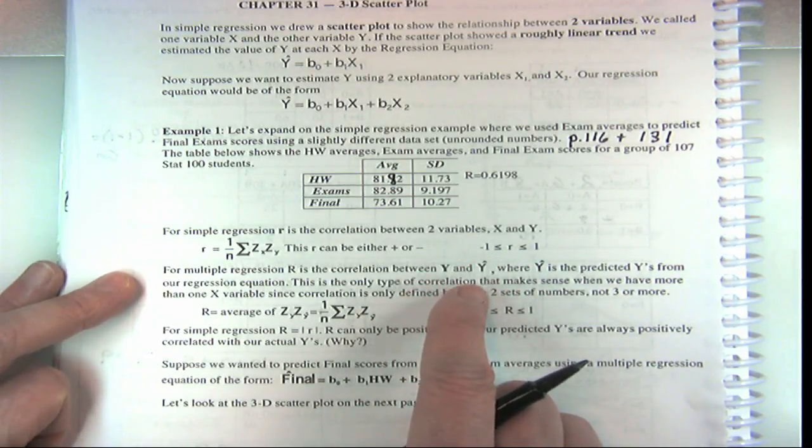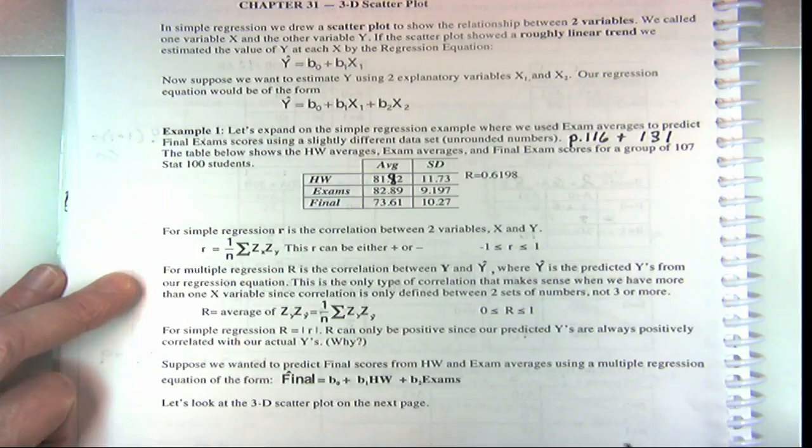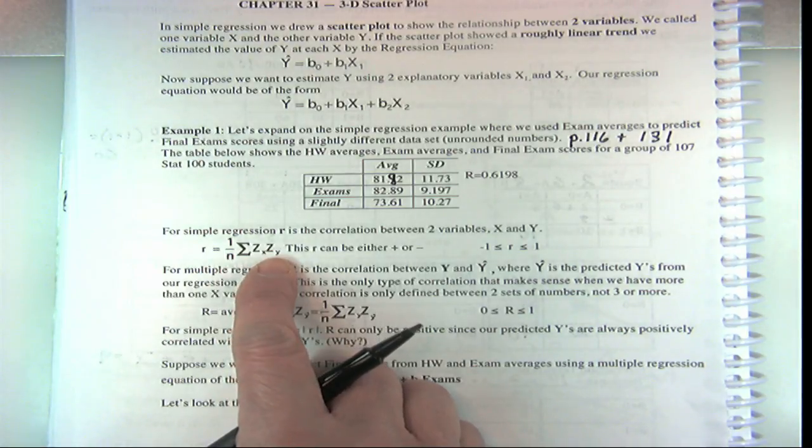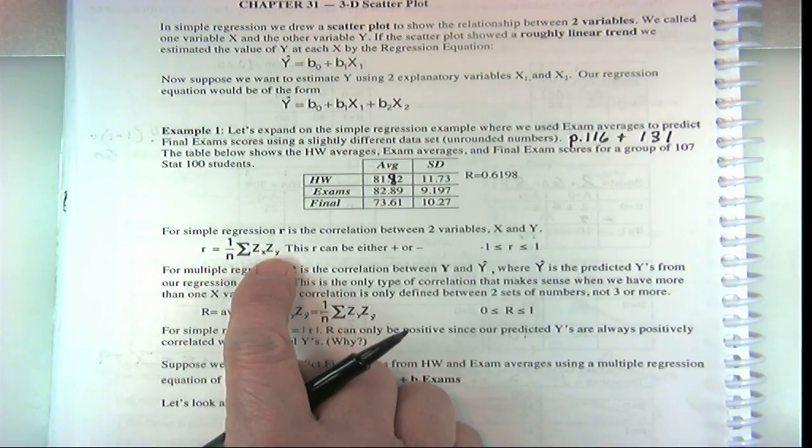Now, what do we do with multiple regression when we have more than 2 variables? Well, correlation's only defined on 2 variables. It's 2 sets of numbers. You can't really have 3 sets of numbers or 4 sets of numbers.